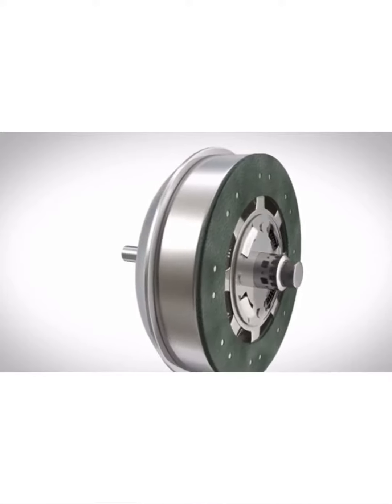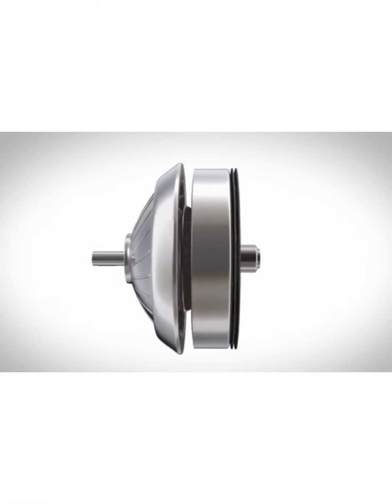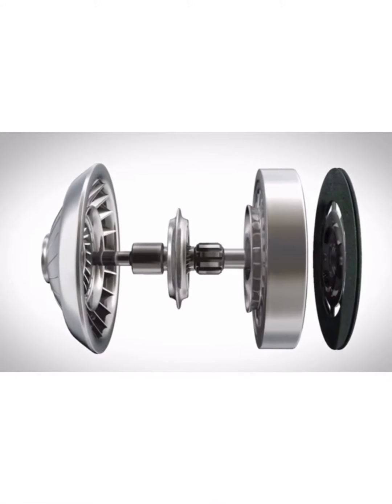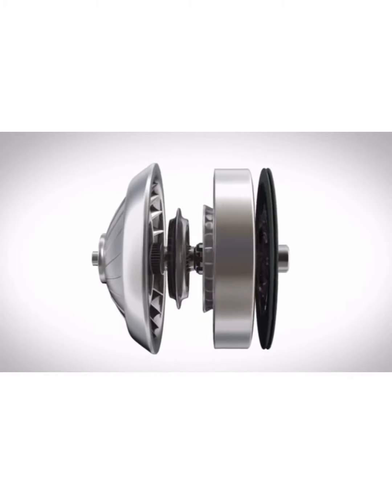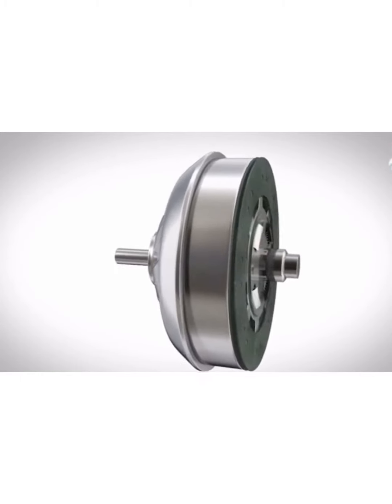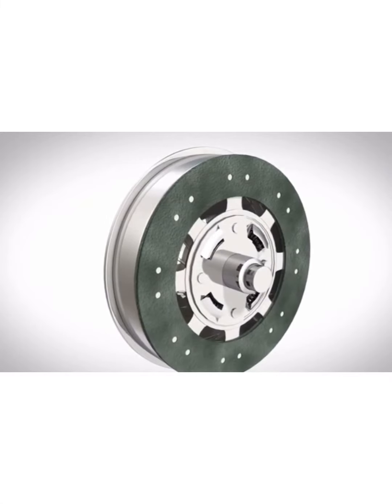The torque converter is the most complicated part in vehicles of today. It is, however, a very important component of automatic transmissions. This animation explains the theory behind this complex component.